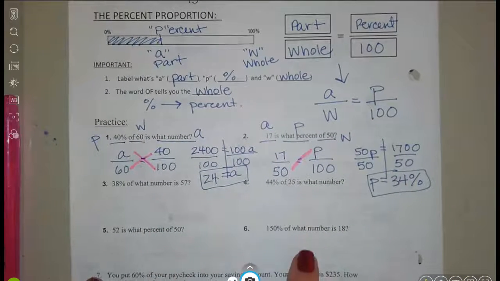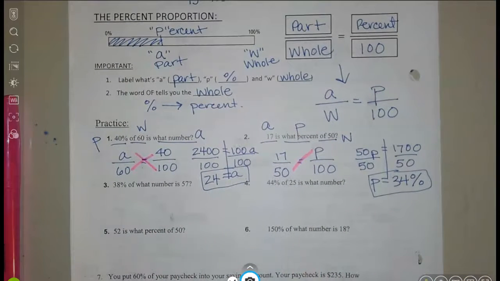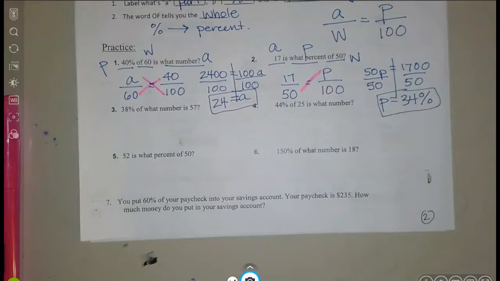You're going to read each question and label. What do they give you? A, P, W. And then put them where they go in the proportion. Cross multiply for the one you need. Okay? I'm going to have you finish 3, 4, 5, and 6. And then we're going to throw the answers up here real quick when everyone's done. So we're going to pause and you're going to finish this page. And then we'll come back and check.